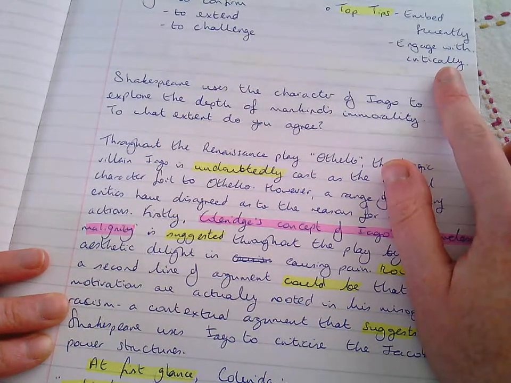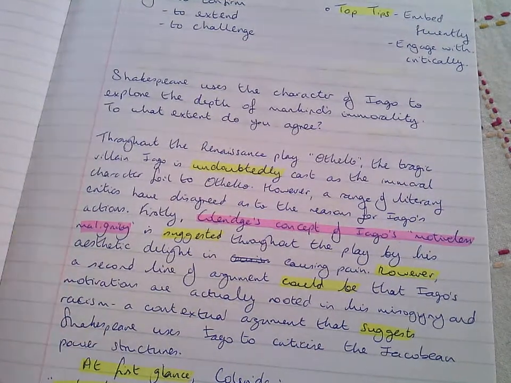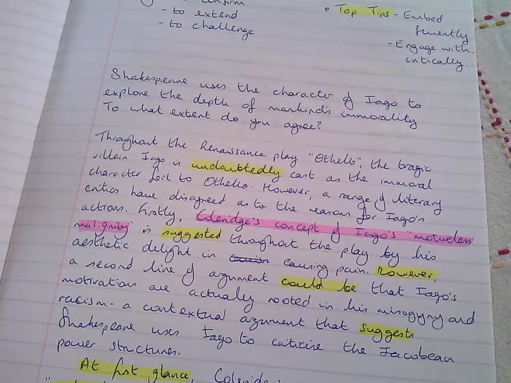And I've engaged with it critically. I've started by saying, could this be true? Could this possibly work? Could this make sense? Possibly. And then thinking, right, what if actually I disagreed with this? What would I argue then? And then I've kind of evaluated those two lines of argument and made my own decision.